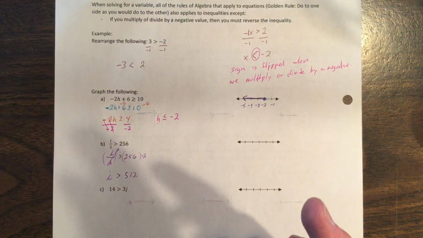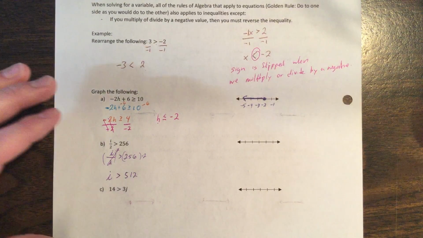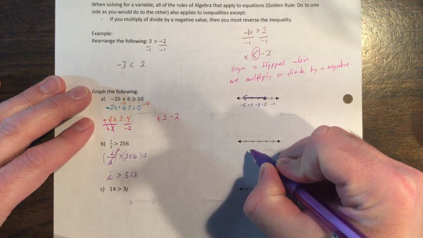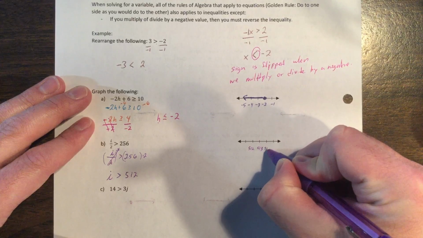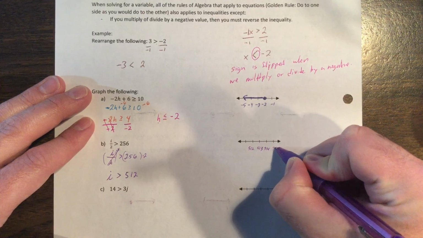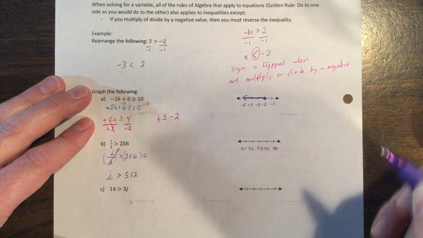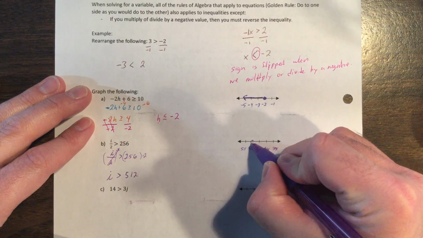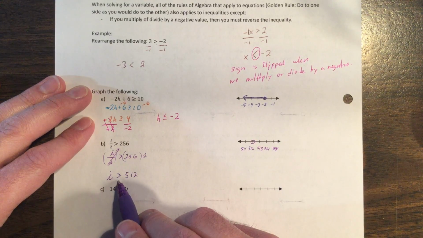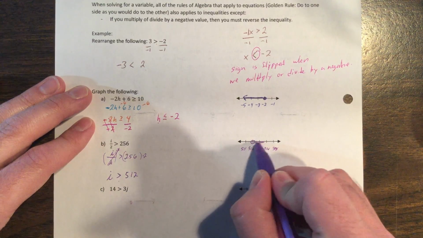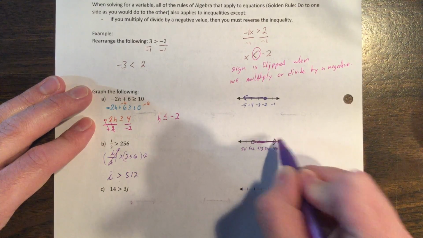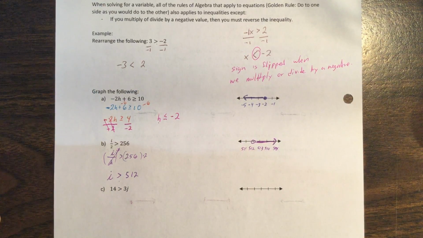Big number. We haven't done these before. It's okay. It doesn't matter. We can use big numbers. So we're going to do 512 right there. This is 513, 514, 515, and 511. Just got to make it a little smaller. Put our circle in there. Now it's not filled in because it is not equal to. It's just greater than. And we then put our arrow showing what direction it is going. That is going to our right.